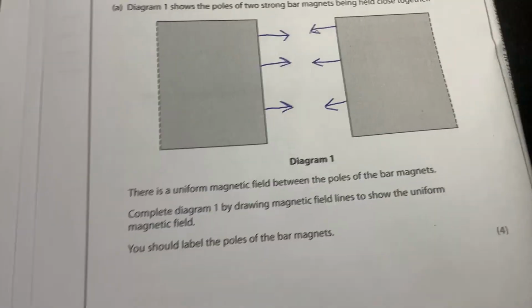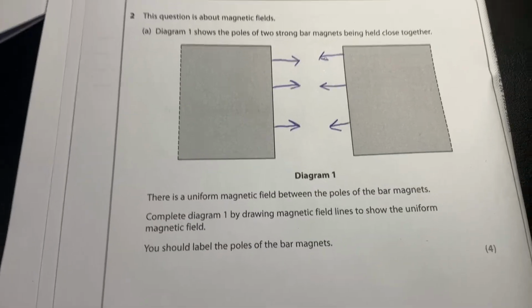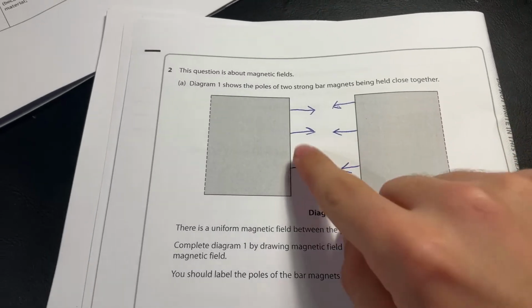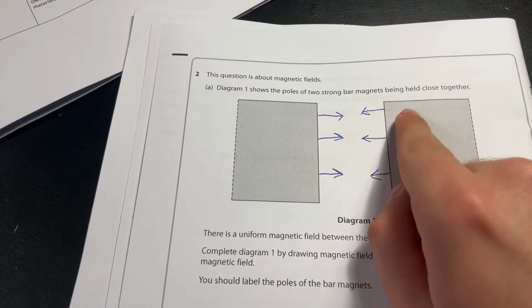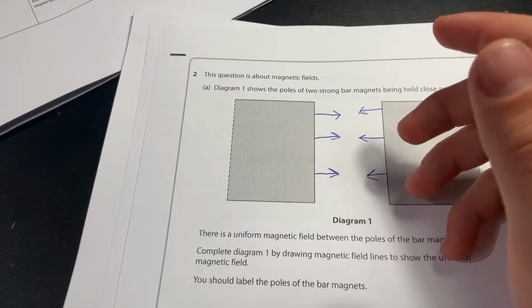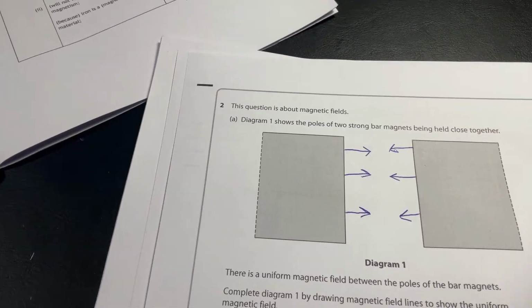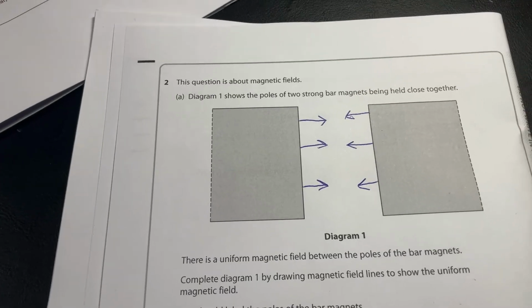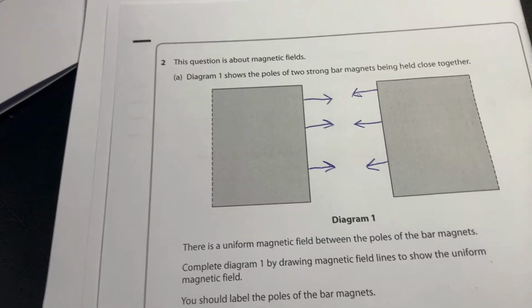This is how I labeled the diagram, because the two magnets here are like giving away the energy, right? So, I don't know, that's how I interpret it, but it may not necessarily be the correct answer here. All right. Next question.